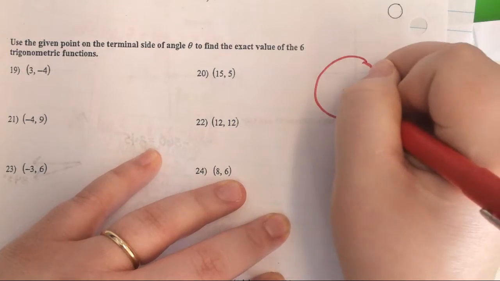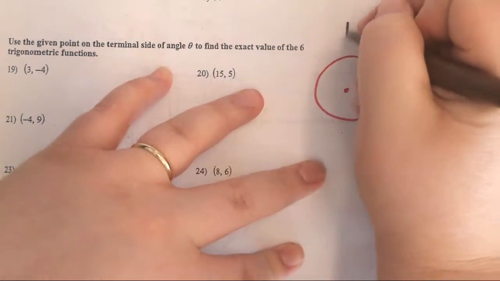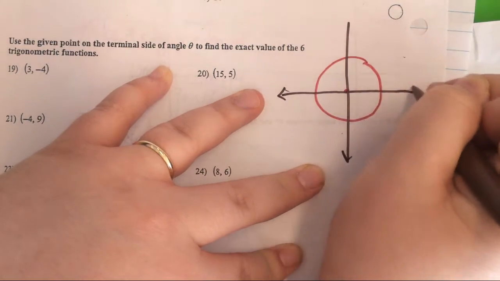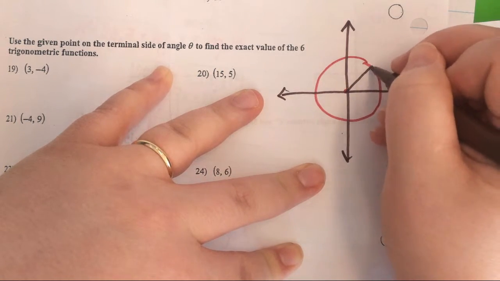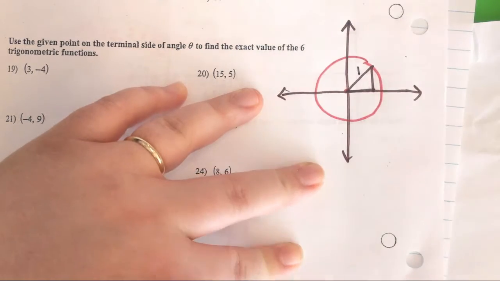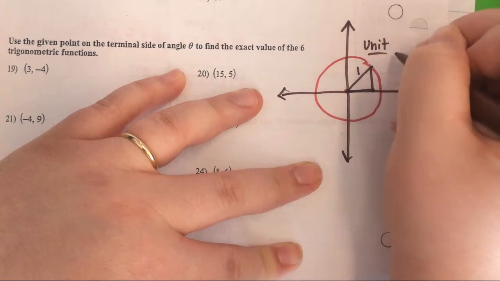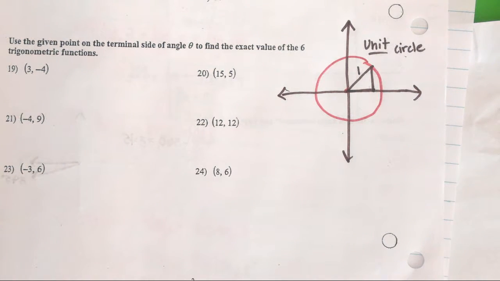And on the unit circle, we still have our little coordinate plane. It's like the unit circle is drawn on the coordinate plane. And everywhere on the unit circle, if you were to draw a triangle, the radius is always 1. Always, always, always a radius of 1.